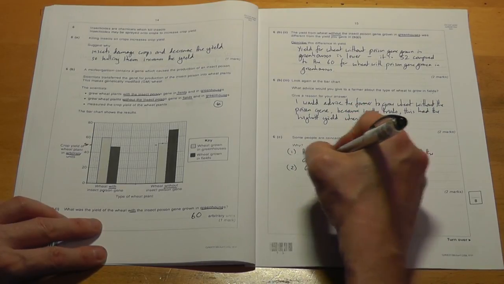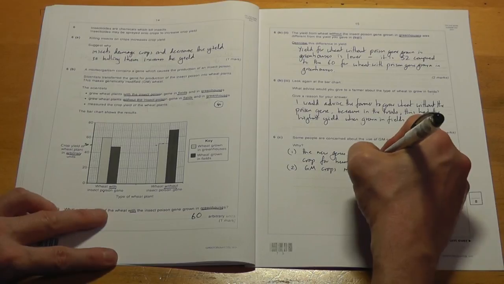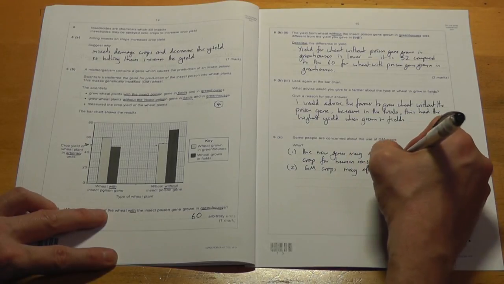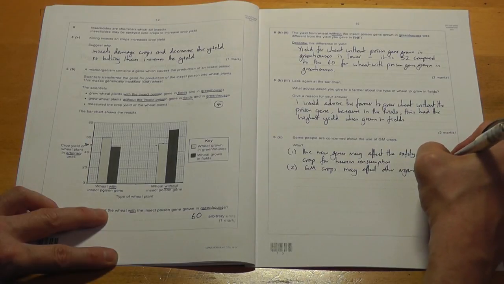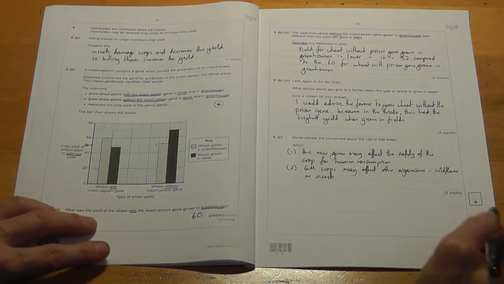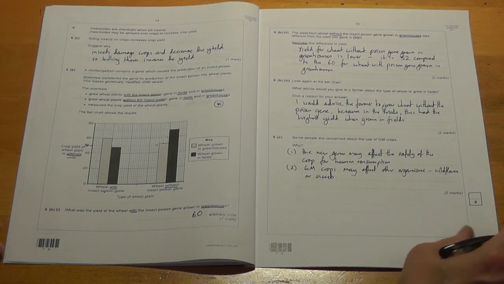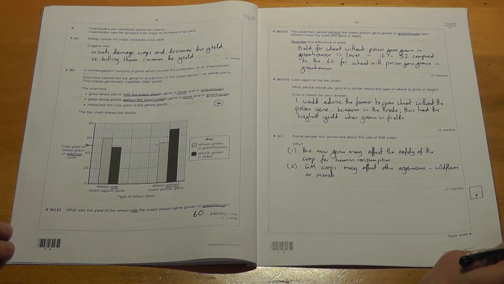So GM crops as a whole may affect other organisms, wildflowers or insects. That's a tricky mark. It's the 8th mark out of 8, so not surprising that some of these are going to be a little bit harder to get. And that's question 6.